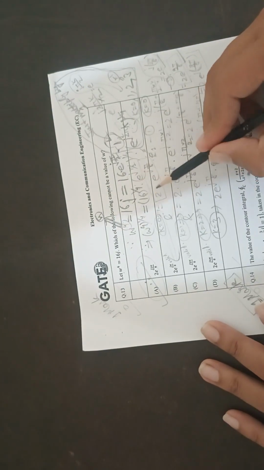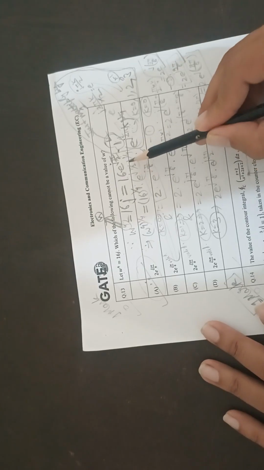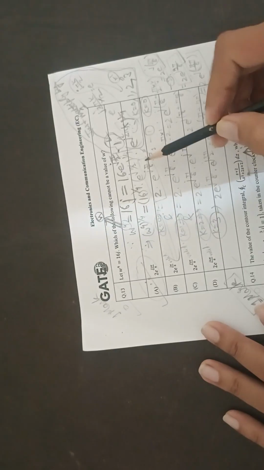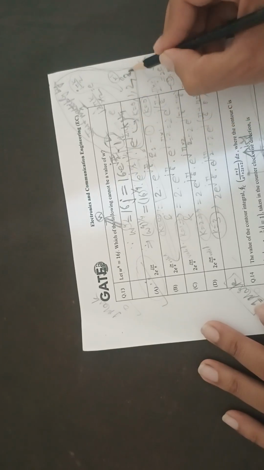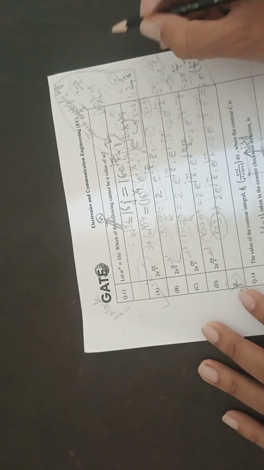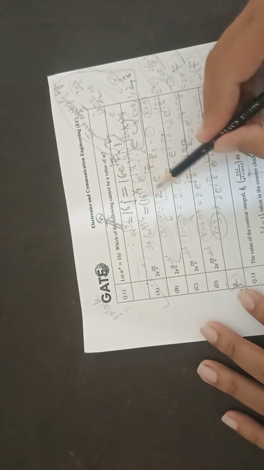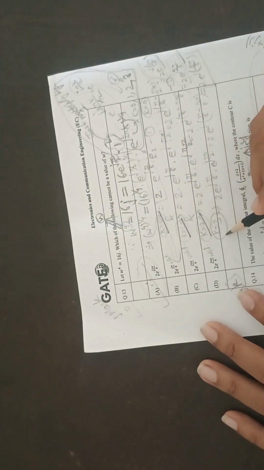Now 16 raised to power 1 by 4 is 2, and e raised to power j pi by 2 raised to power 1 by 4 is e raised to power j pi by 8. Now here we will put k equal to 0, 1, 2 and 3. The k will vary till n minus 1, so here n is 4, so we will put k as 0, 1, 2, 3. In all of them there is a 2, so here we will have k equal to 0, k equal to 1, k equal to 2, and k equal to 3.